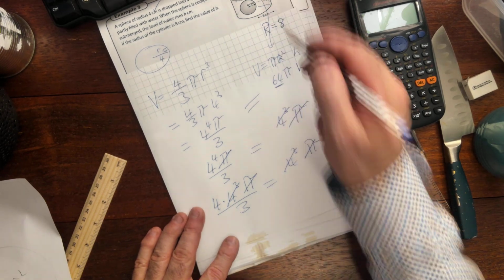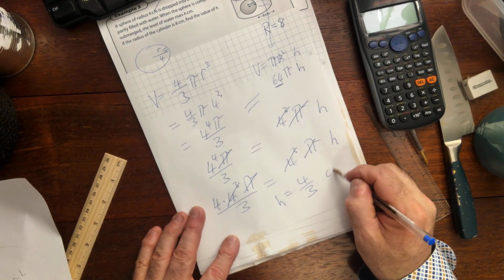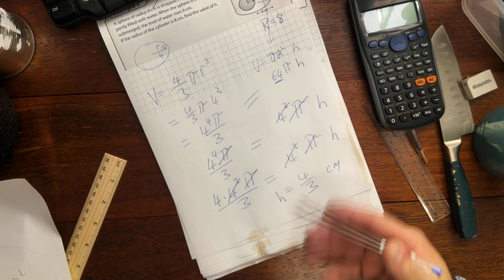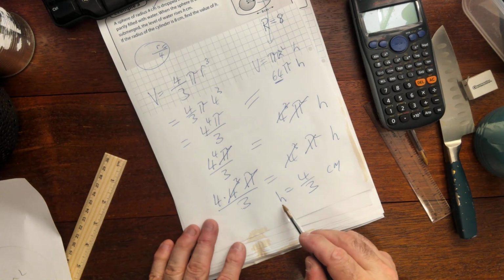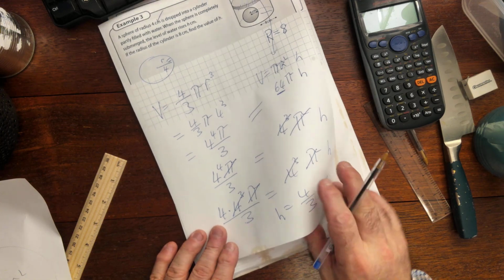So the height here equals 4 over 3, and you stop right there and call it centimeters. That's what you should do. If you want to go to decimal, you're getting into a mess because you've got 0.33333. So we don't want to go there. So the height equals 4/3 of a centimeter.